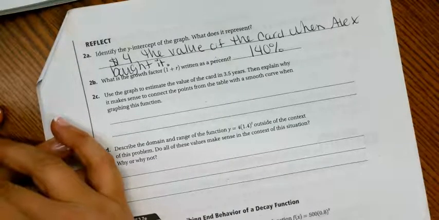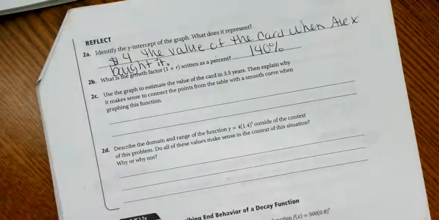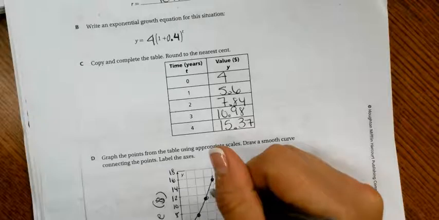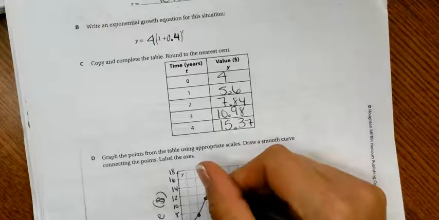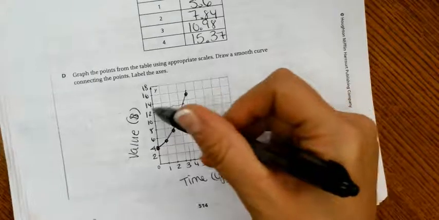Use the graph to estimate the value of the card in 3.5 years. Then explain why it makes sense to connect the points from the table with a smooth curve when graphing this function. All right, so 3.5 years. Let's look at 3.5 years. About $13, right? If I go to 3.5 and I go up and over, it's about $13.